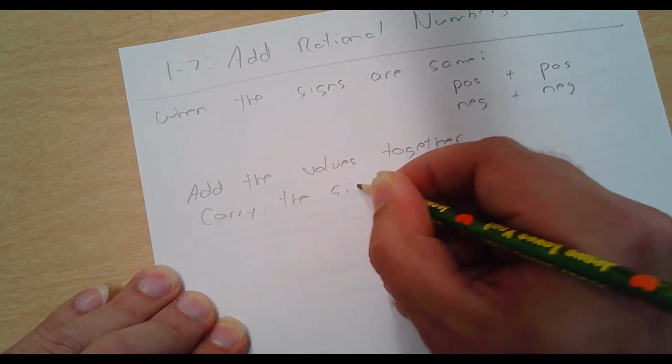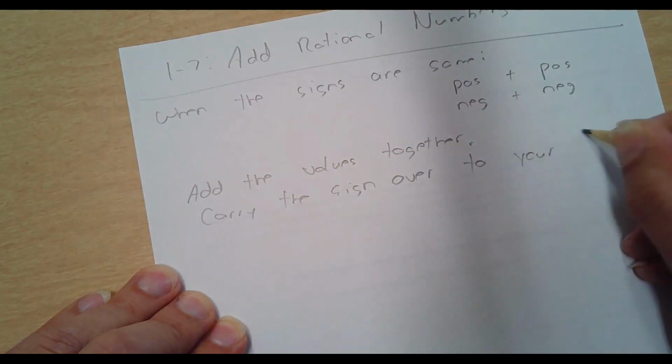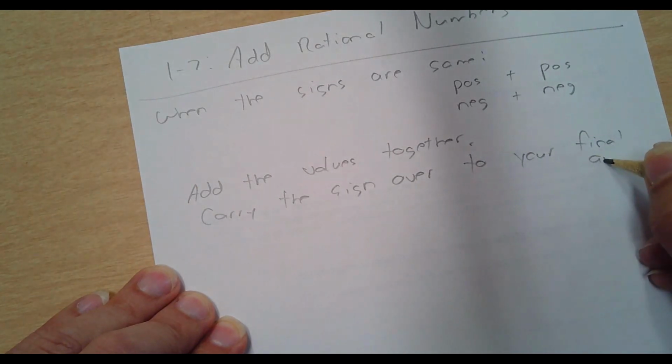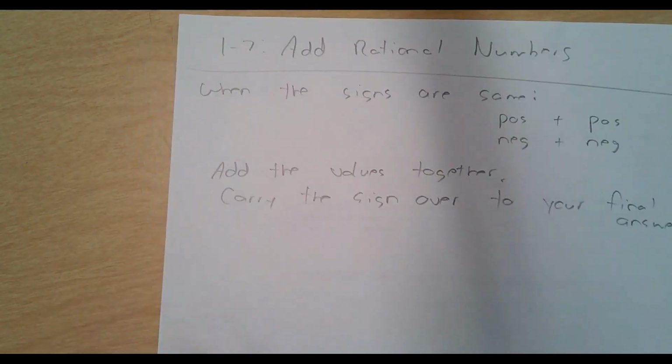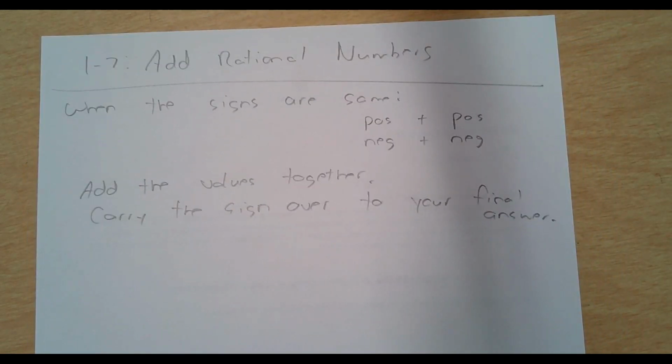Carry the sign over to your final answer. And we will practice with just focusing on some adding with same signs for the moment.